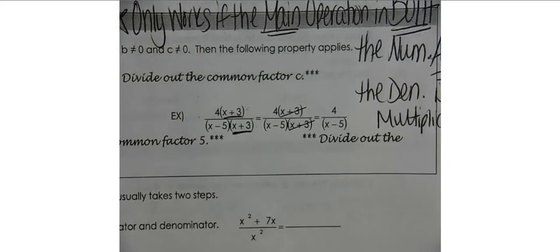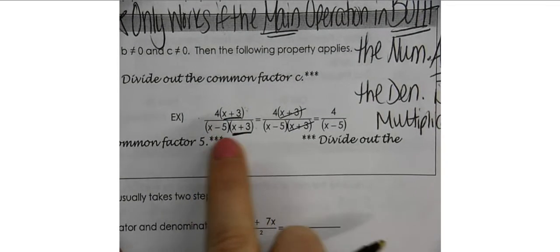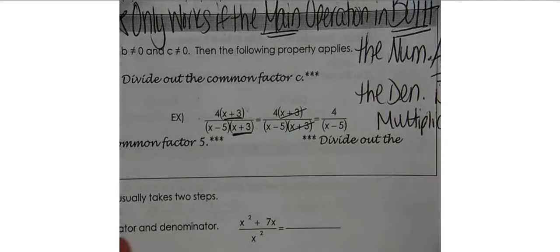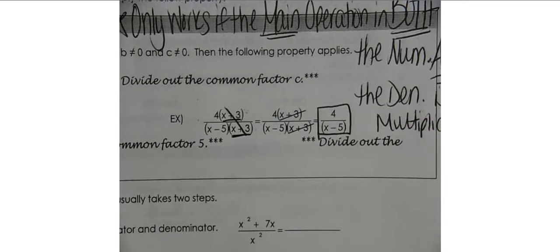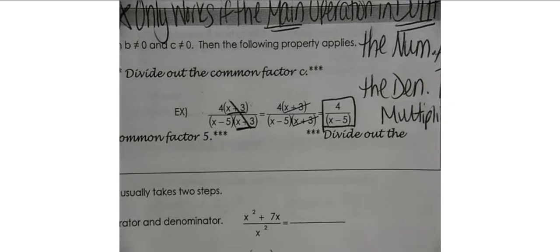So in this case, both the numerator and the denominator share an x plus 3 in common. So yeah, do they have addition and subtraction signs in them? Yeah, they do. However, the main thing that's happening is 4 times a parenthesis times a parenthesis. The main operation is multiplication. So therefore, these two parentheses can be eliminated. And therefore, our final answer is going to be 4 over x minus 5. And that is it.